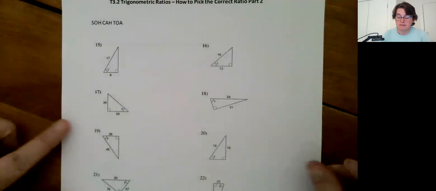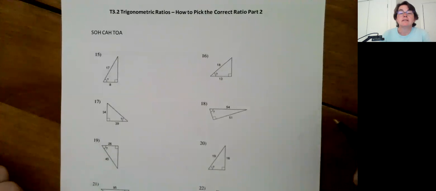Hi there, this is the, oopsie, move it down so you can see it. We're still looking at trig ratios.